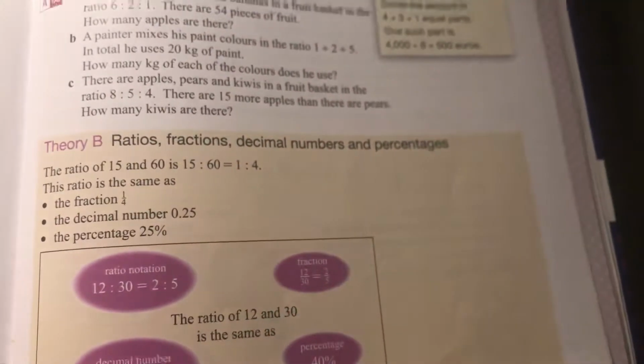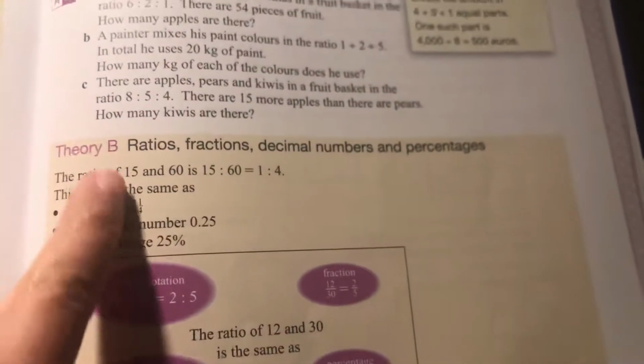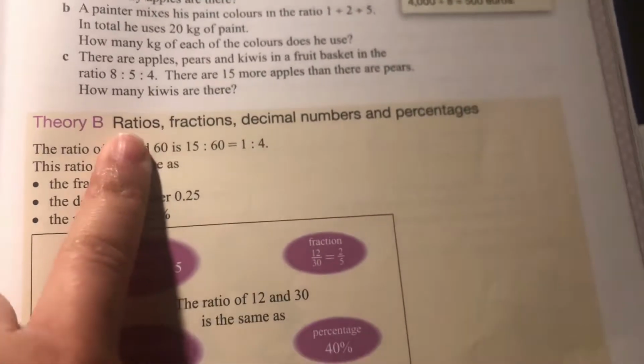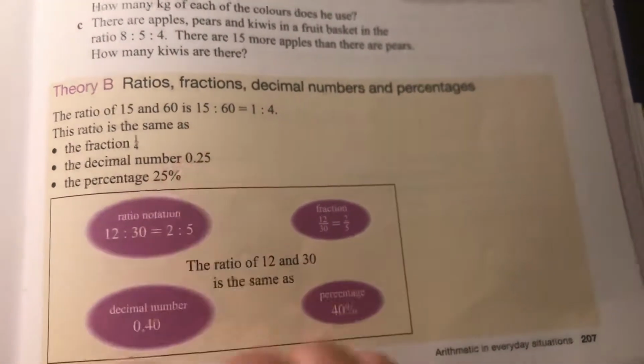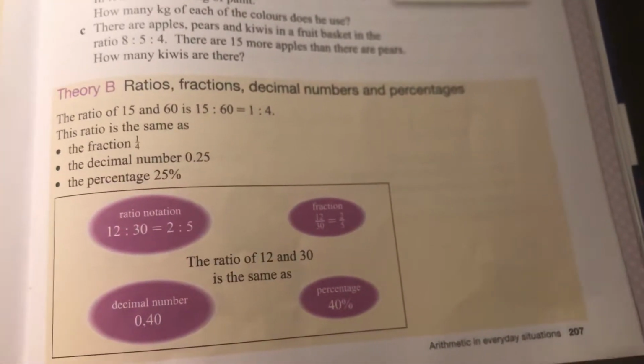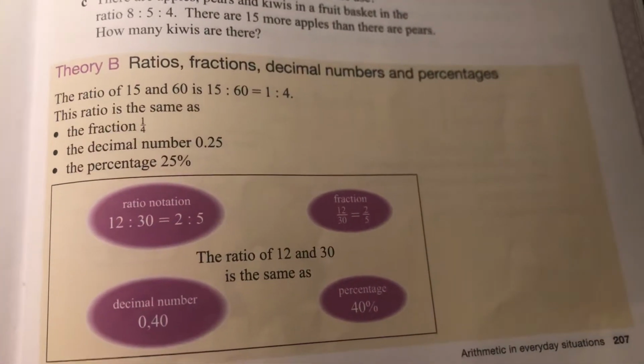Ratios, fractions, decimal numbers, and percentages. Hey, do you remember that little exercise you had to make for me? Well, now one thing is coming, is new, that's ratios. So you know the fraction 1 out of 4 is the decimal number 0.25 and it's the percentage 25%.